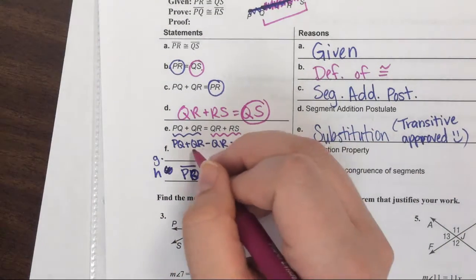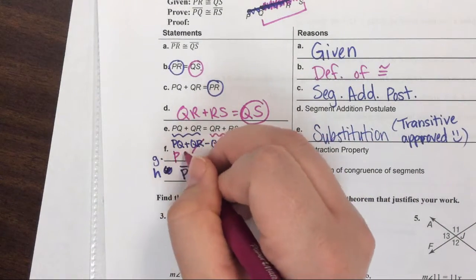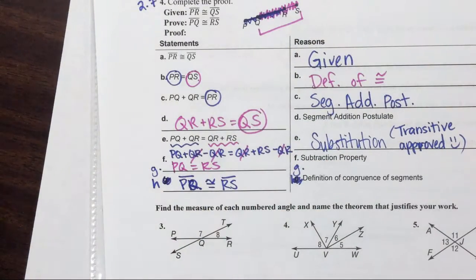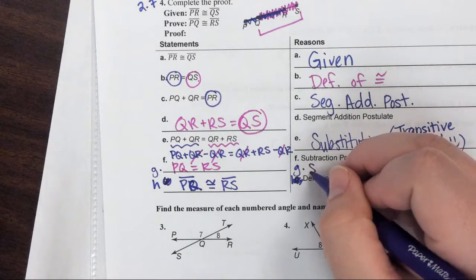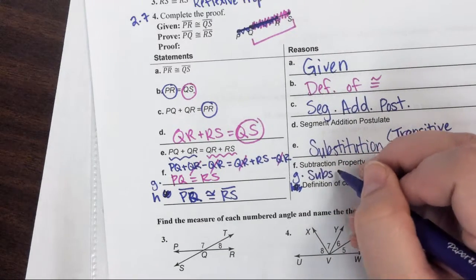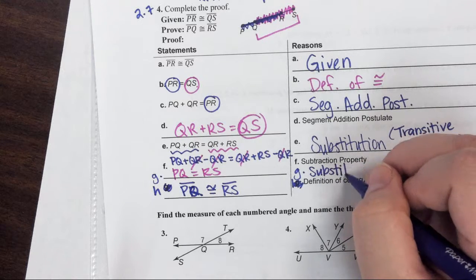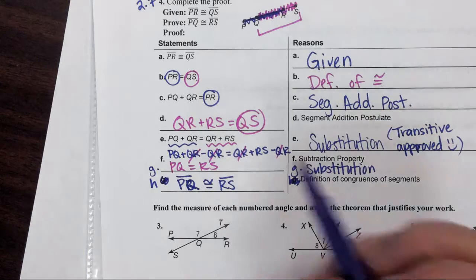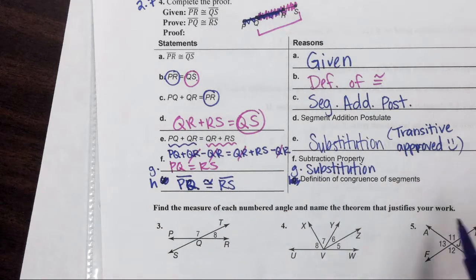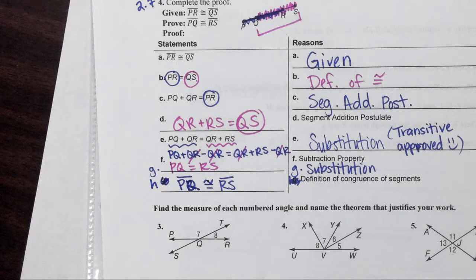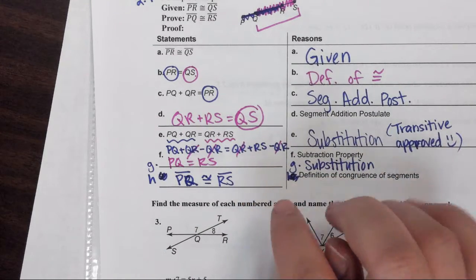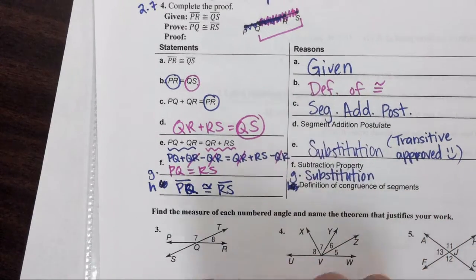Line G, the QRs finally cancel out, and I say PQ equals RS. And in my mind, that's substitution, because we're replacing the QR minus QR with a 0. And then line H is when the squiggle comes back in our congruent symbol, so we say definition of congruence. So that's really what it should be. So when you're turning in your paper, either line is acceptable in line F, because I get that you're trying to fit two things in one slot.